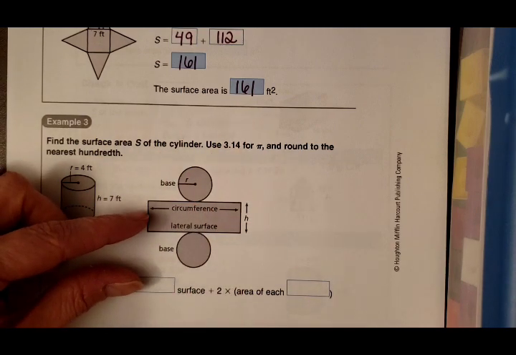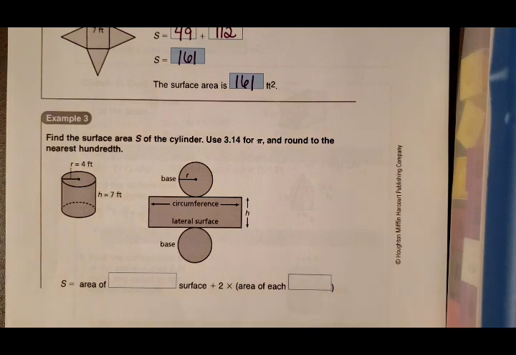And you'll see, did you realize this even, that when you flatten out a cylinder, it's actually a rectangle with 2 circles attached? Did you know that? So we essentially have to find the area of the rectangle and add it to the area of the bases.